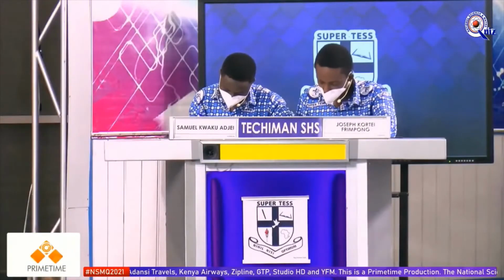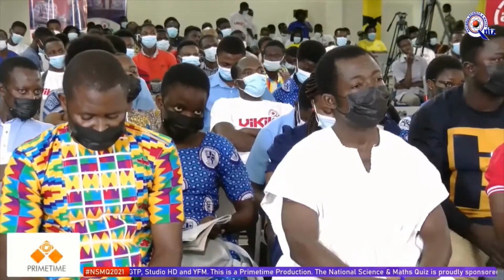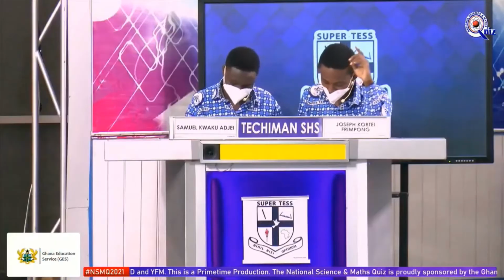An object bounces off a wall at 5.0 meters per second after striking it directly. Find the incident speed of the object if the coefficient of restitution for the collision is 0.5. Yes, Joseph. 10 meters per second. Yes.